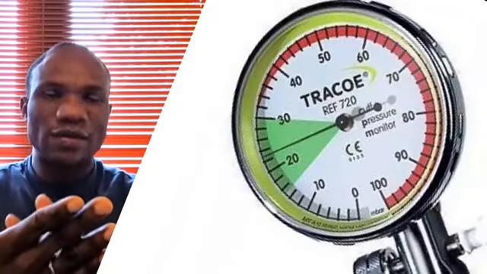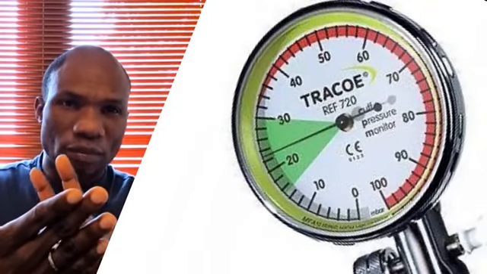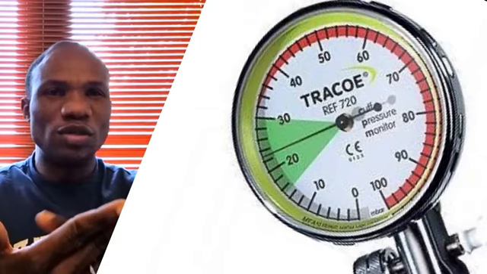Now on the face, there is a safety zone painted in green color, to tell you the safe zone of the cuff pressure. So if the needle rotates beyond that point, then it means that your cuff pressure is too high. If the needle goes below that green color, it means that your cuff pressure is too low. Then you can regulate it.